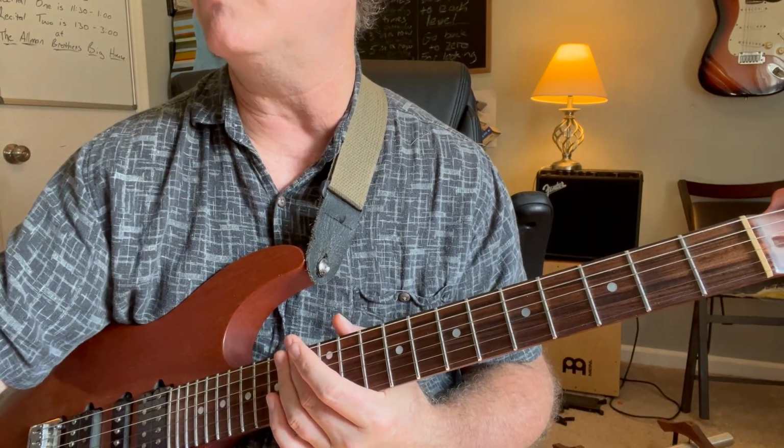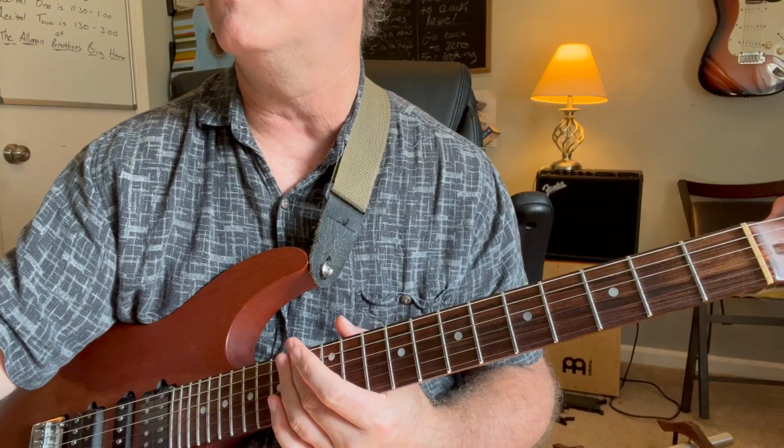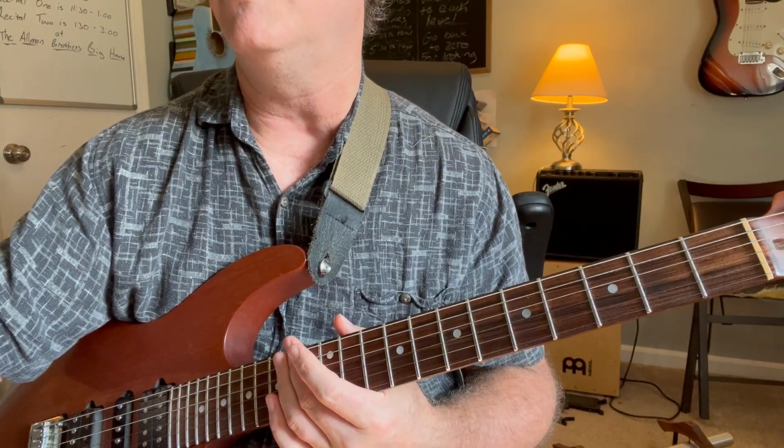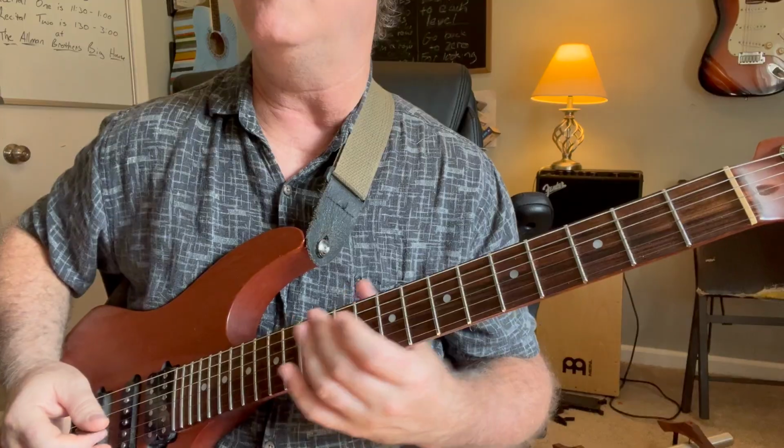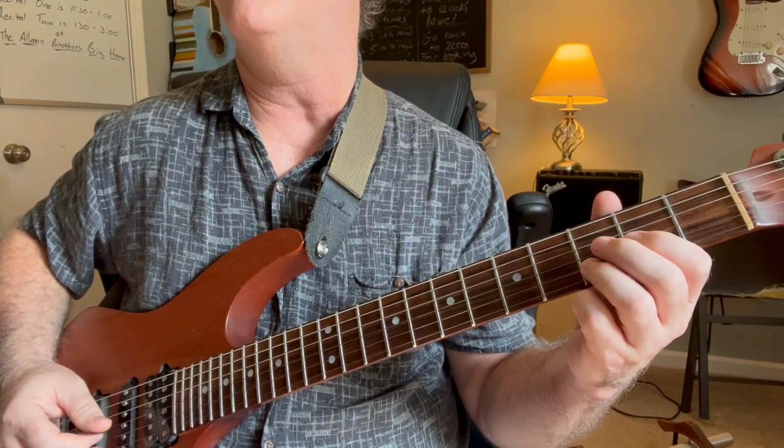Let's hear this variation with the metronome. 1, 2, 3, 4. 1, 2, 3, 4.